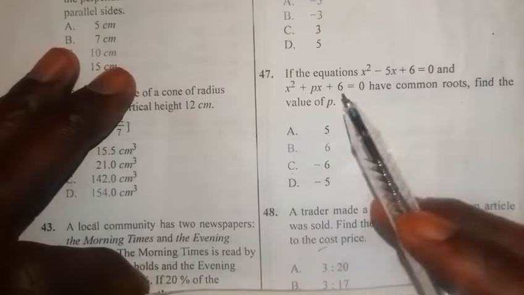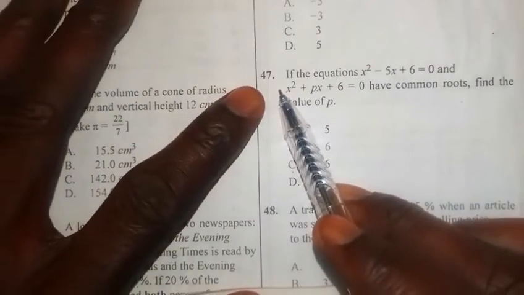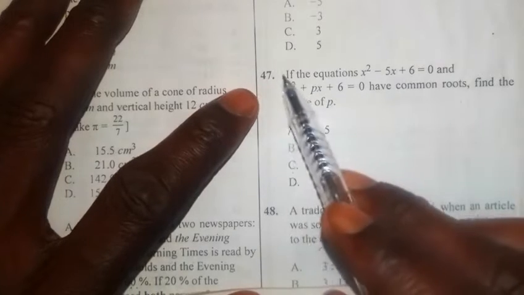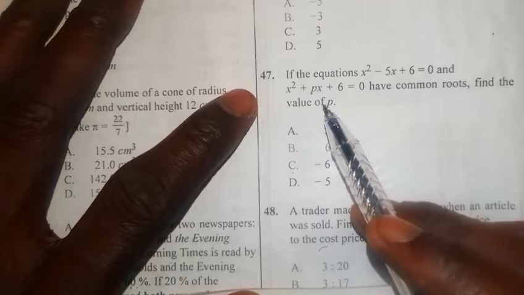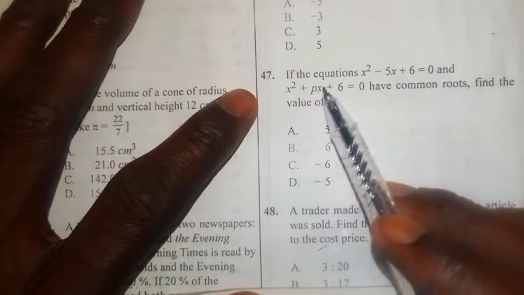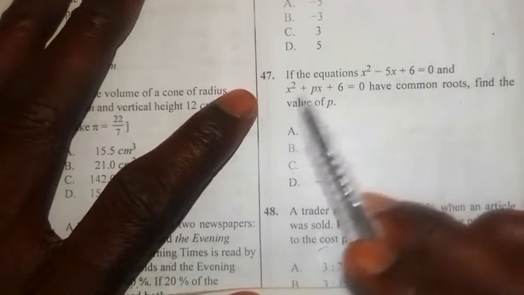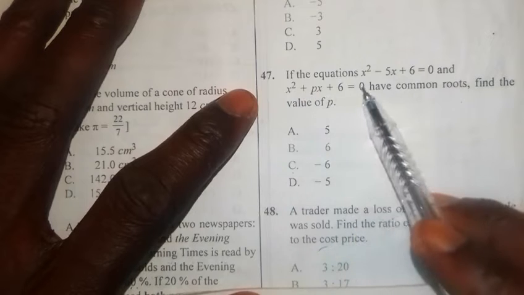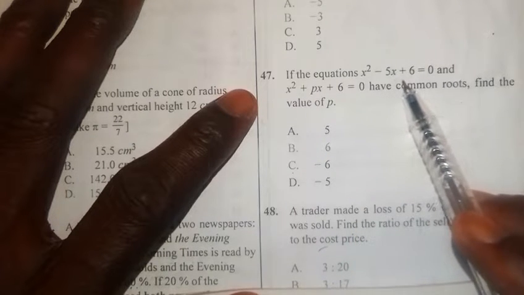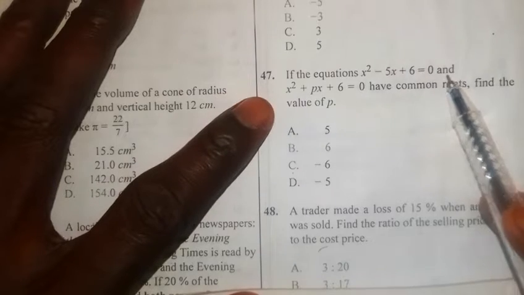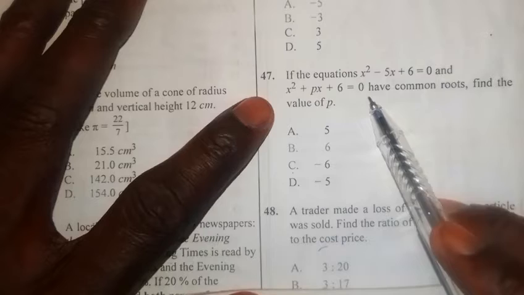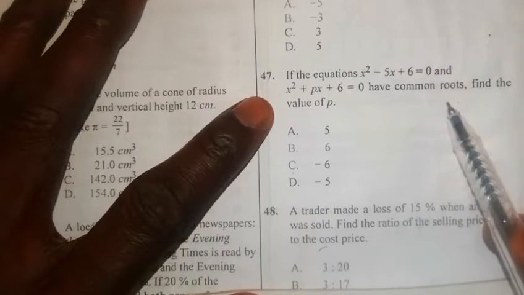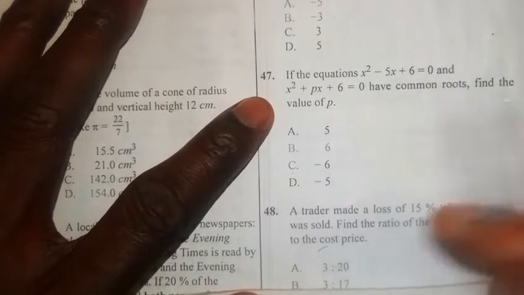In this lesson, we are going to look at question 47. This question 47 is taken from WASSCE 2022 General Mathematics. And right now, we are going to look at how to solve this problem. The question reads: if the equations x squared minus 5x plus 6 equals 0 and x squared plus px plus 6 equals 0 have common roots, find the value of p.